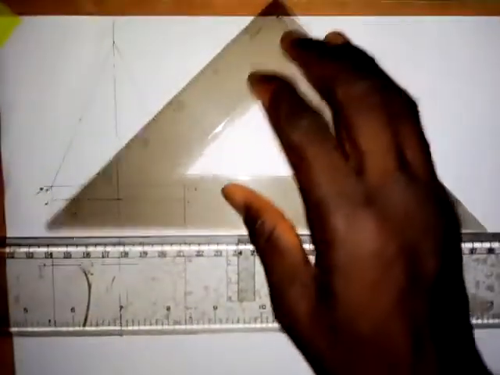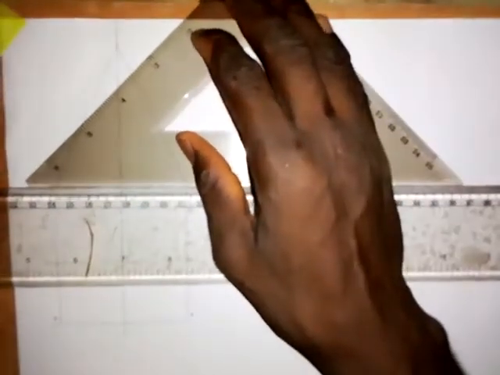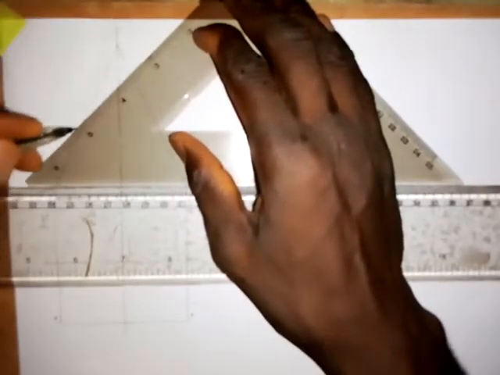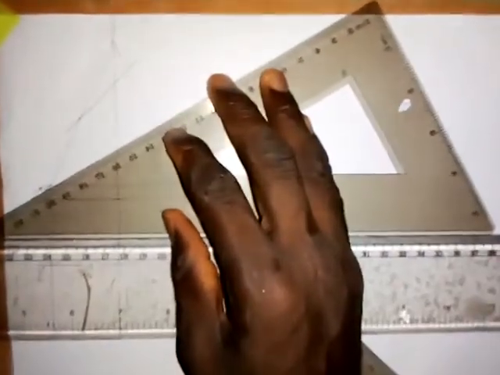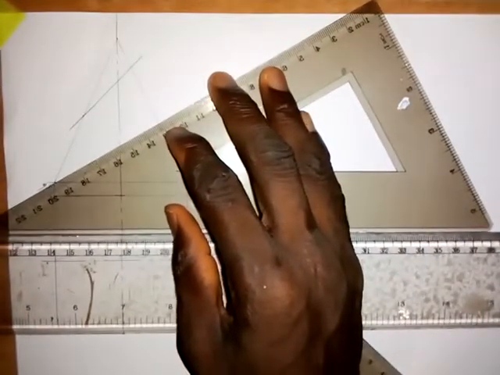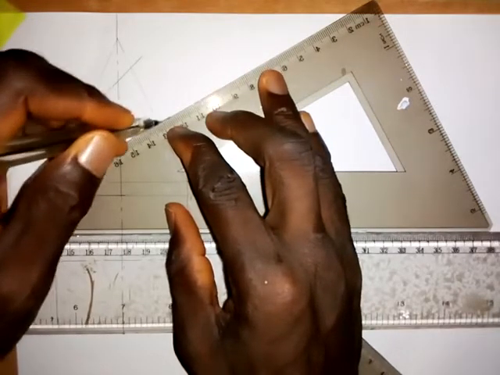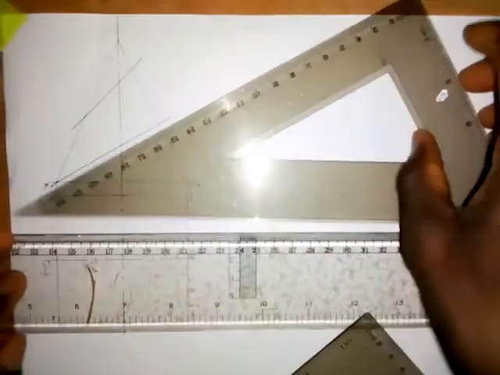Then take your 45 degrees set square, set it here and draw the cutting plane. So the cutting plane goes like this. And the second one, which is here, is at angle 30 degrees to the horizontal line. Put your 30 degrees set square at this point, where we have 3 prime, 4 prime, and draw the cutting plane like this. So that's the cutting plane.